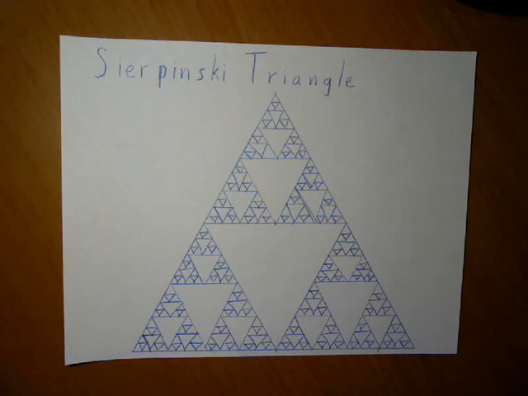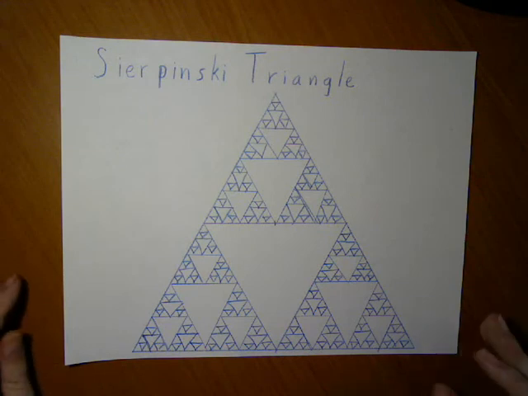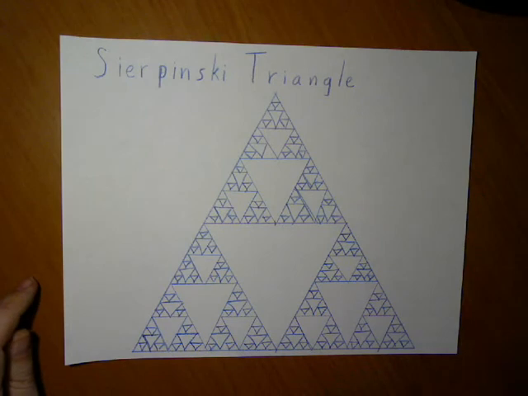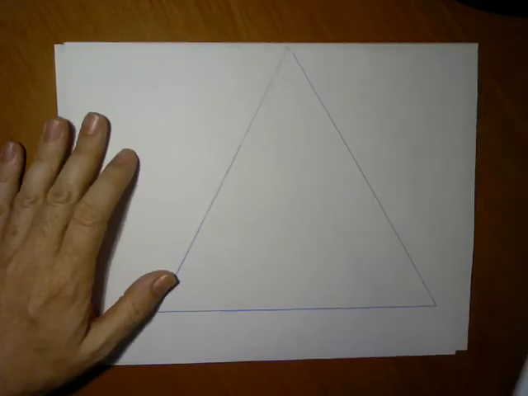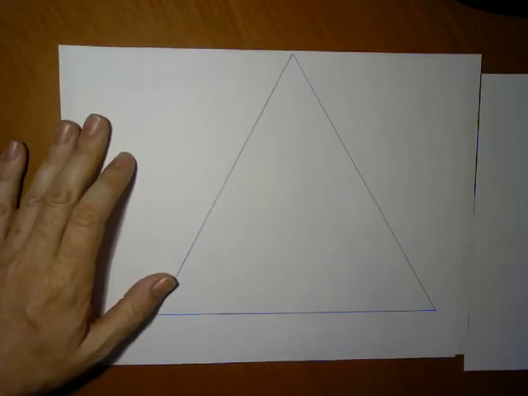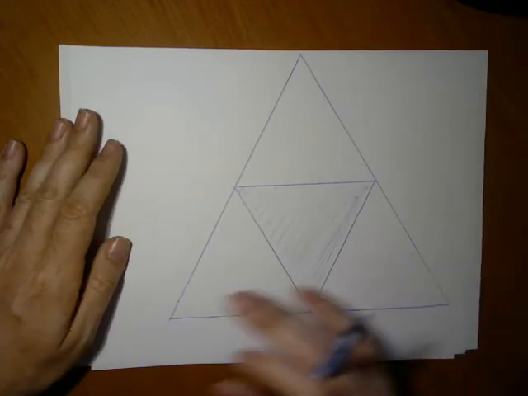A common fractal shape in the beginning of our study of fractals is the Sierpinski Triangle. This is a rough version of it that I've drawn. To begin the Sierpinski Triangle, we start with a triangle. Then we remove the center portion of the triangle.